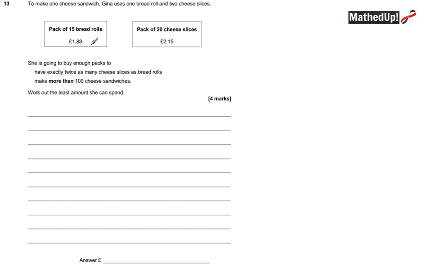But if she bought 2 packs of this, so if she had 30 bread rolls, I'll write 30 here, then she would need to have double that, so 60 cheese slices. And that does work because I can buy 2 packs of this and I can buy 3 packs of this, and then I've got exactly twice as many. So 30 and 60 works.